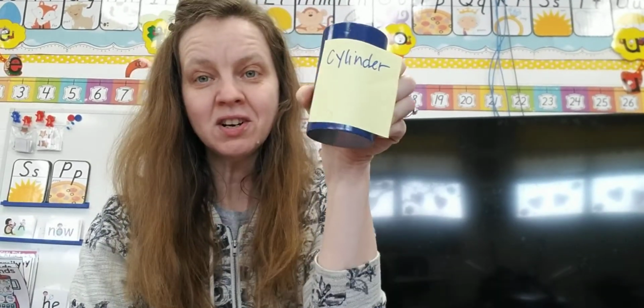Good job. Which of these shapes that I showed you can roll? Can a cube roll? No. Can a rectangular prism roll? No. Cylinder? Yes. Cone? Yes. Sphere? Yes. So we've got 3 shapes.